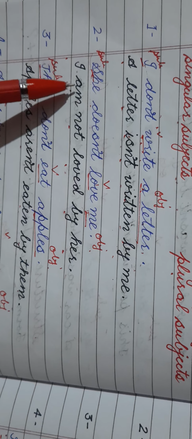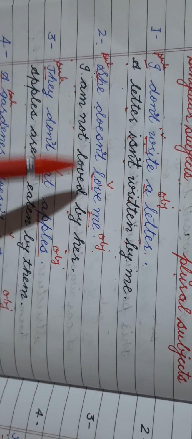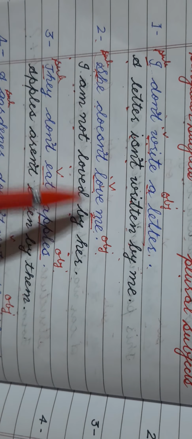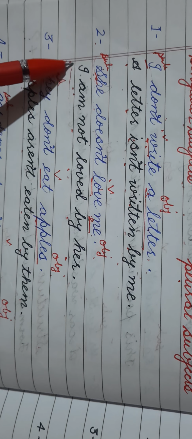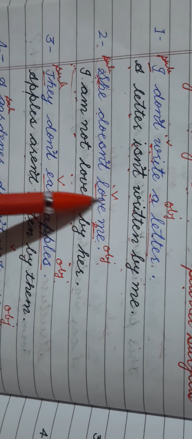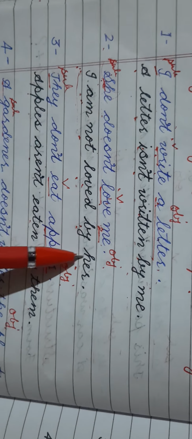Look at the next one. She doesn't love me. She is the subject, love is the verb and me is the object. When we change the position, me will become I here. So with I we have to use am, then not, then the third form of the verb, loved, then by and she will become her here.